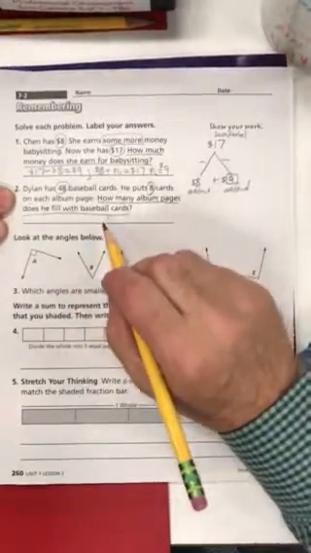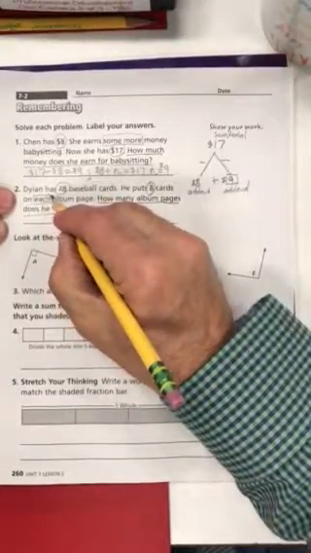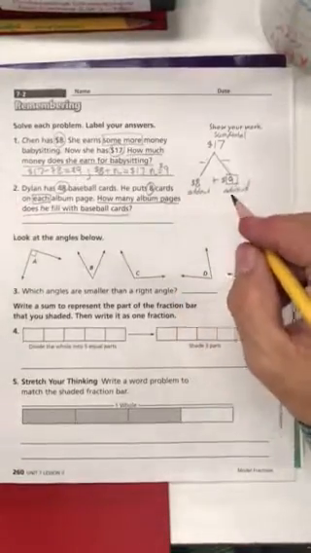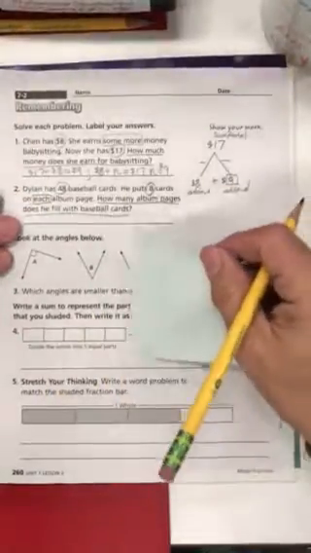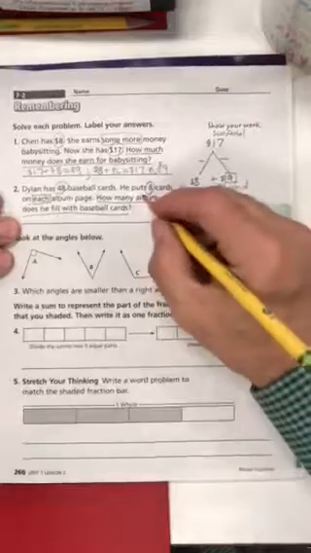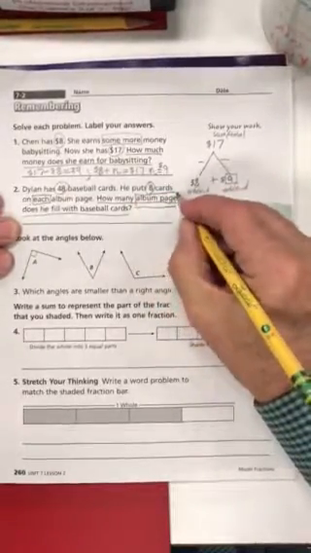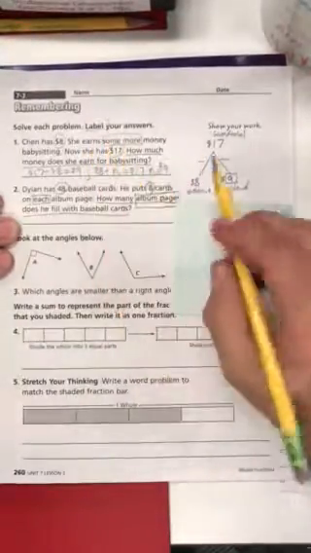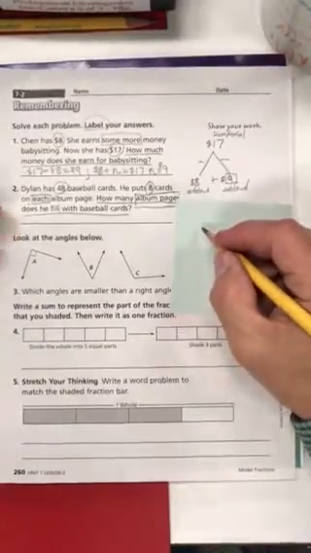All right, your student always knows to box in key terms. Each means multiplication or division. And then how many album pages does he fill? Album pages is boxed because it's the label, and they want us to label our answer. All right, this one we could do equal shares or equal groups.